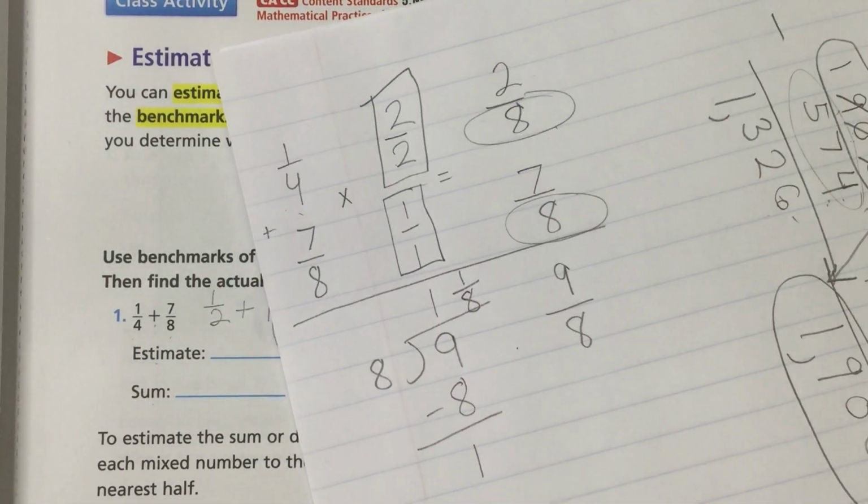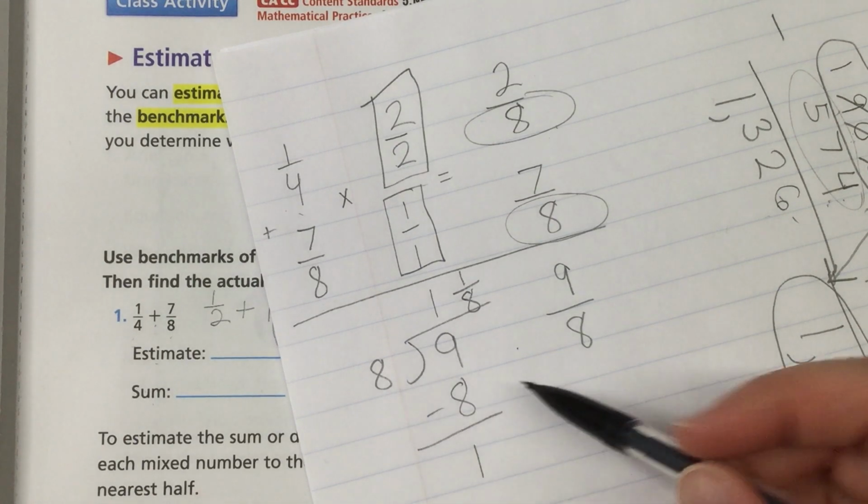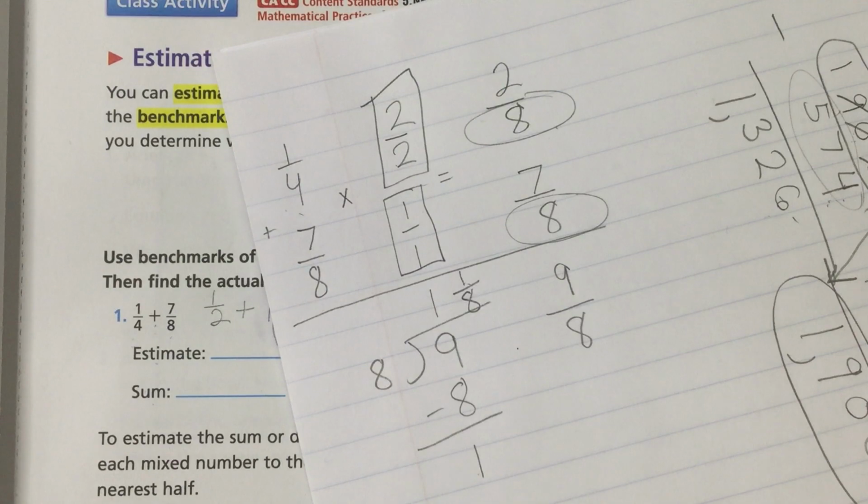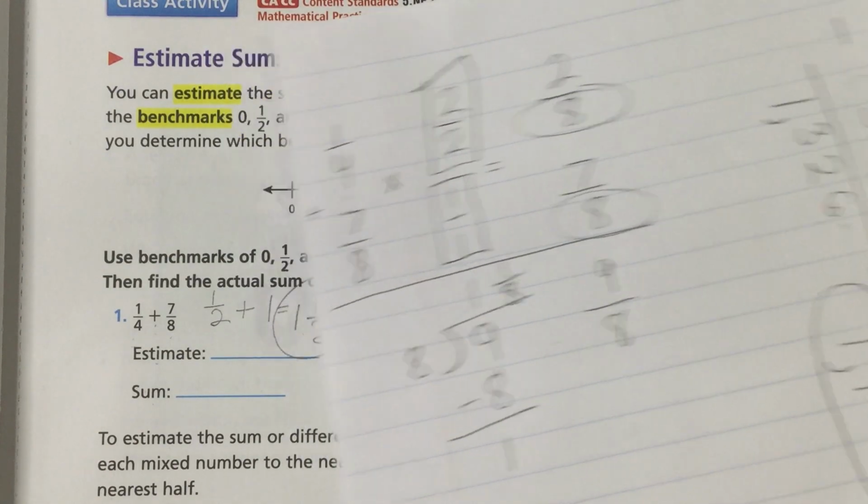And that's already been explained quite a few times, so that's why I went so fast, but you can always email me if you're confused about part of this. 1 and 1/8. So that is my exact answer.